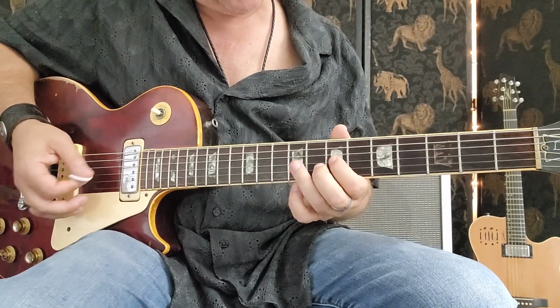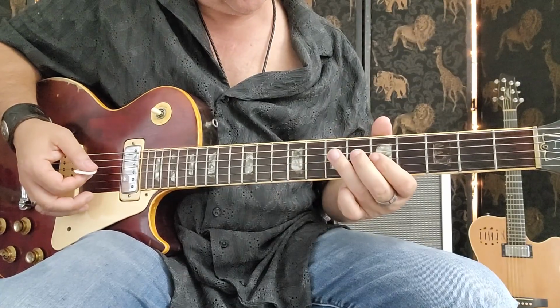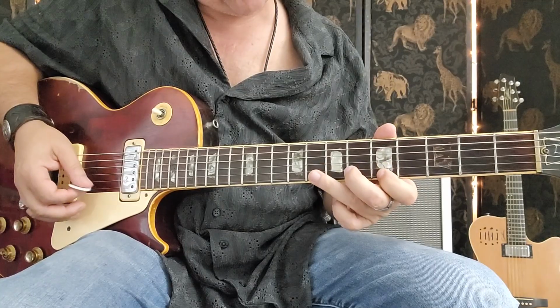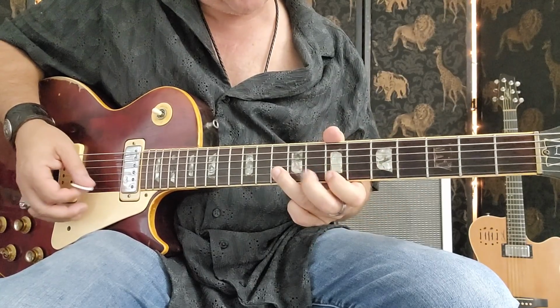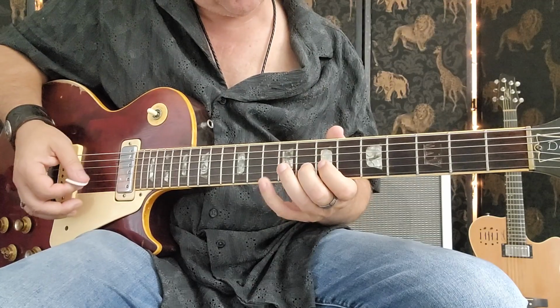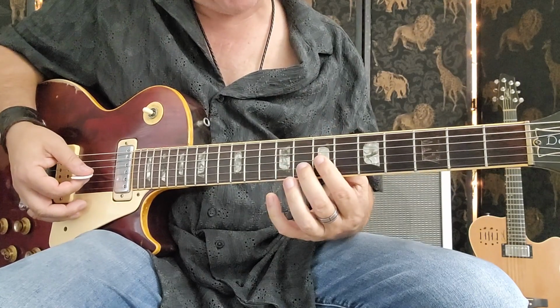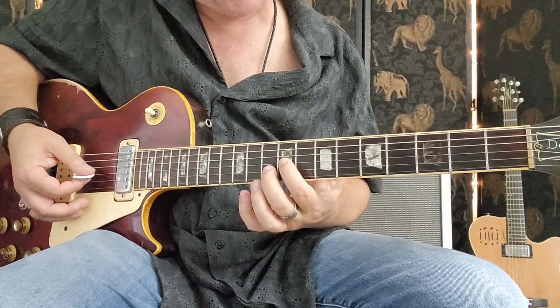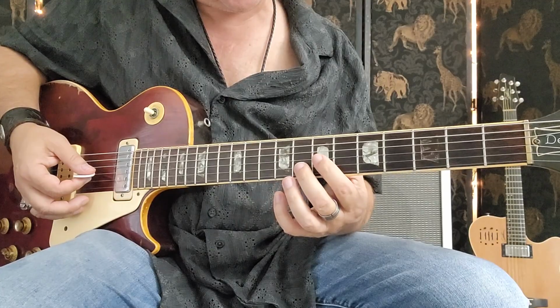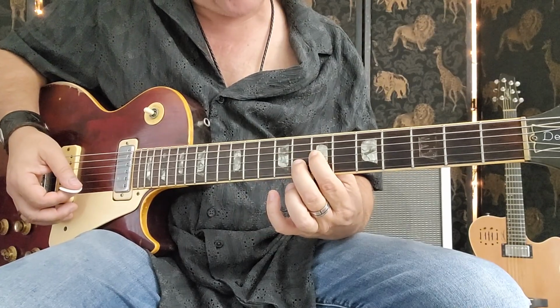Because if you listen, so bum, bum, bum, bum, bum, bum, bum, bum, bum, bum. See how they're the same notes? Well, here's your second position. That means that and that are the notes of your scale, second position. And you can do that.